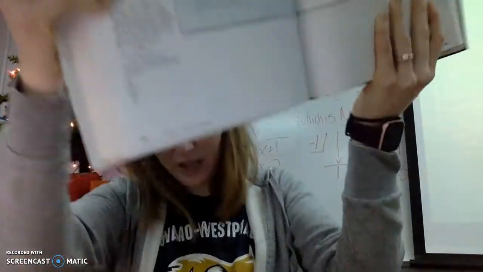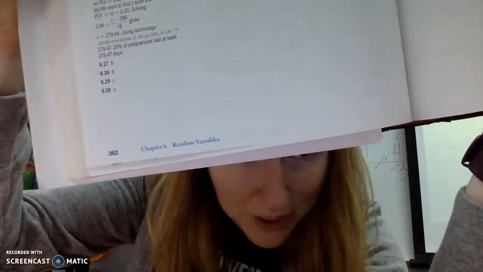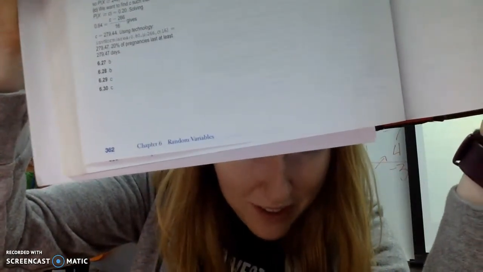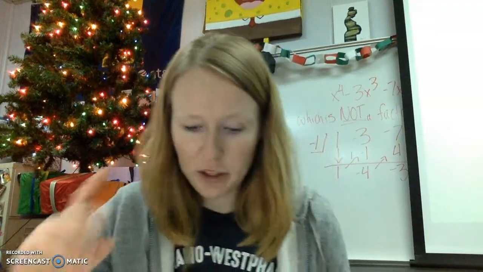That one was a multiple choice. Your multiple choice answers should have been B and then C. Number 28 was the question about standard deviation interpretation, which is important. It'll ask you to calculate and interpret standard deviation on your test.